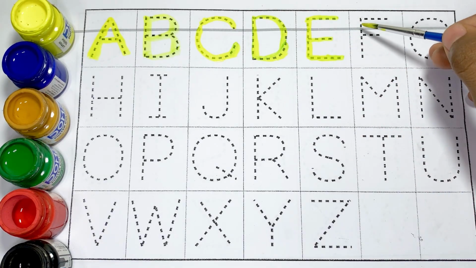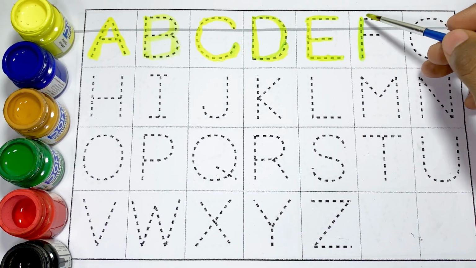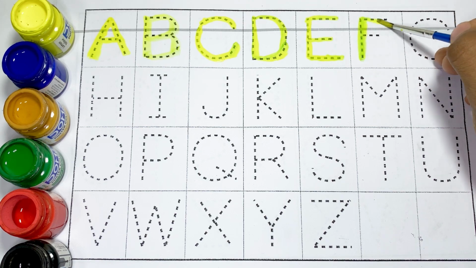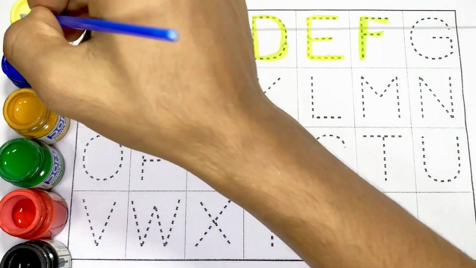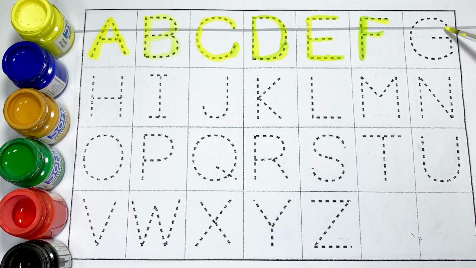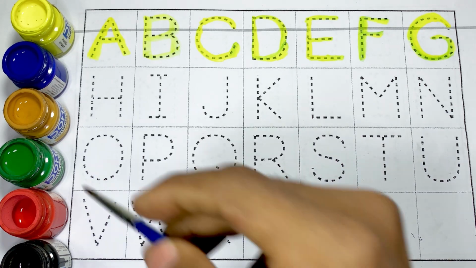E for elephant. F for fish. G for goat. So kids, now you draw H and use blue color.